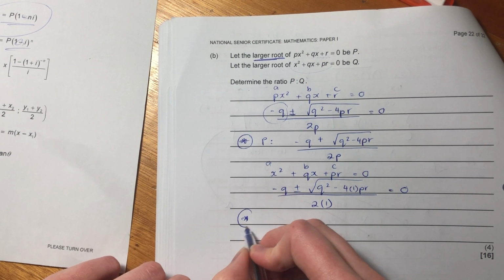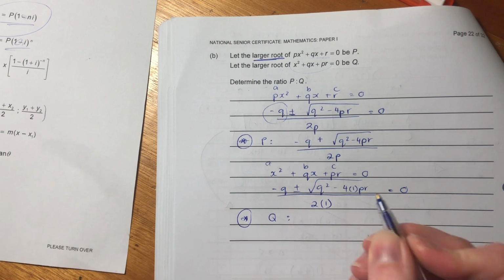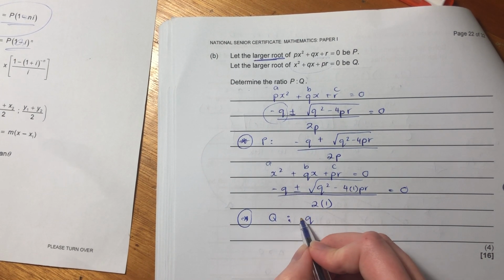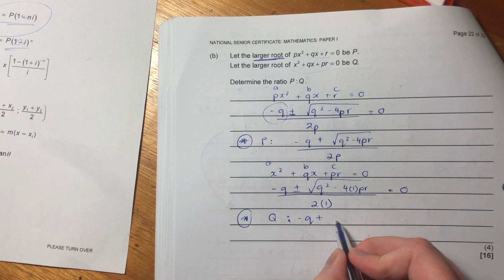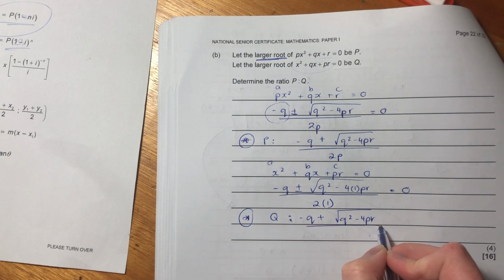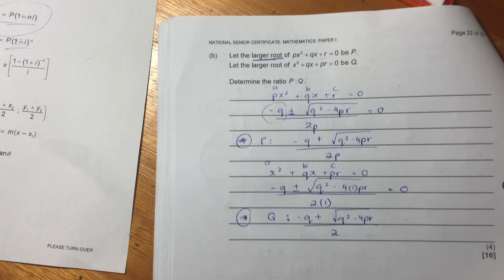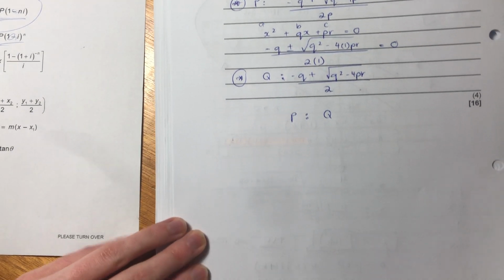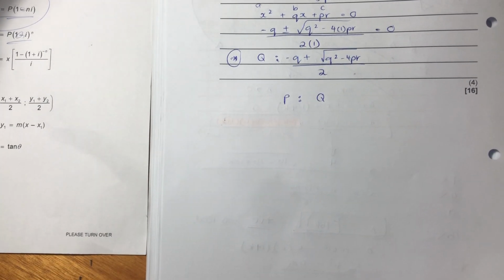So my q, right, is my largest root. Again, this is negative, so we would want the positive version of it to get us our largest root, over 2. Now, we have to get the ratio of p to q. I don't know how anyone writes in the number of lines they actually give.